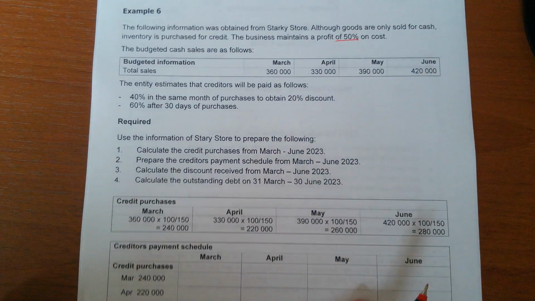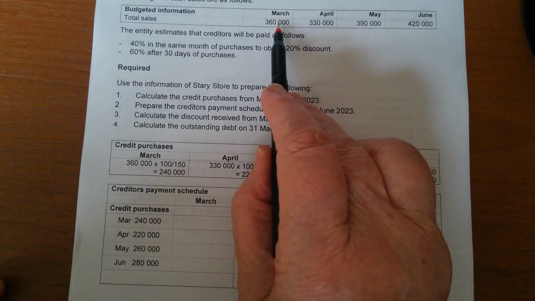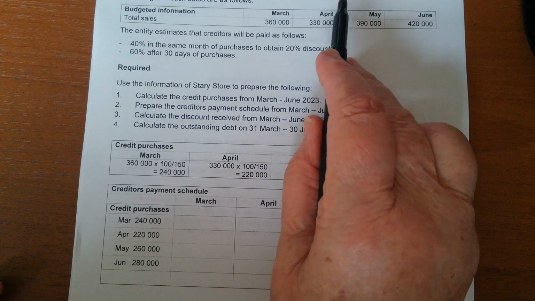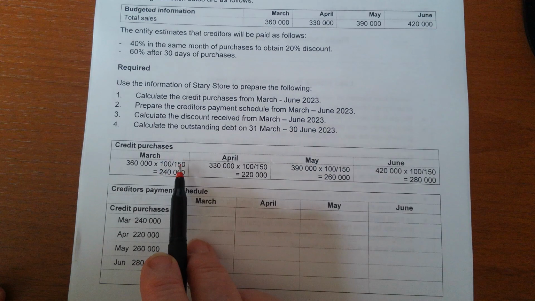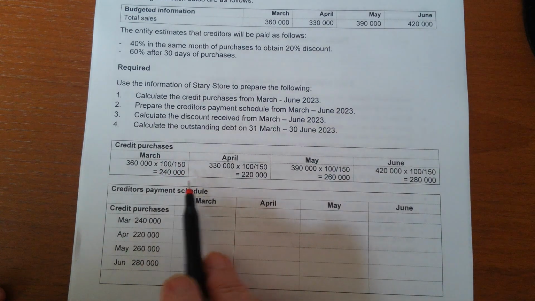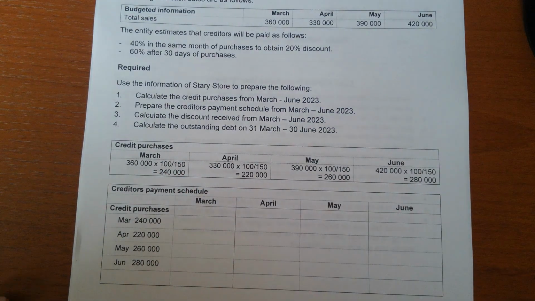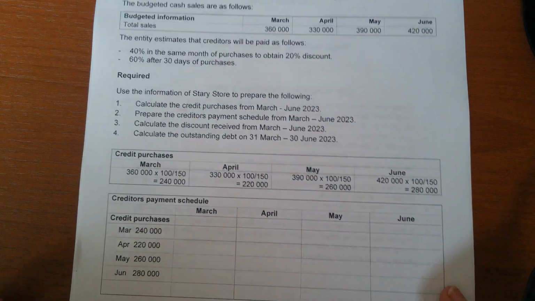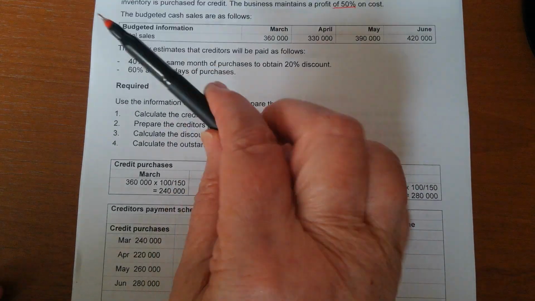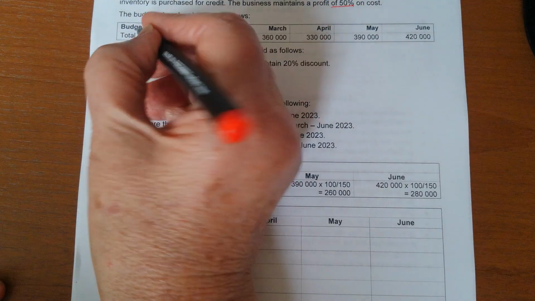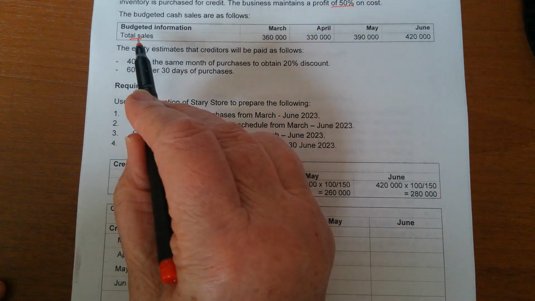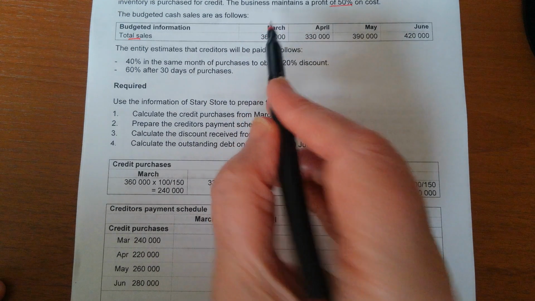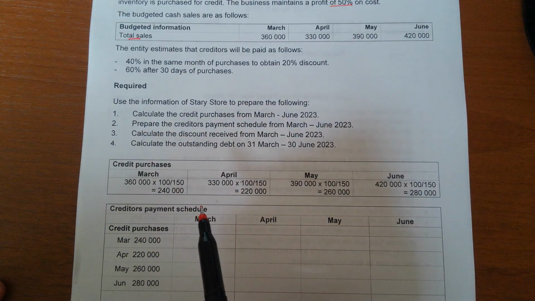The first thing that we will do is we will take this total sales and we will go and work out what is the profit markup. So the cost is 100, the sales is 150, and then we calculate what was our total sales. The catch here is that we make a lot of mistakes. Determine if it's the total sales or whether it's just the credit sales or just the cash sales. So you have to use the total sales to determine how much you have to purchase.